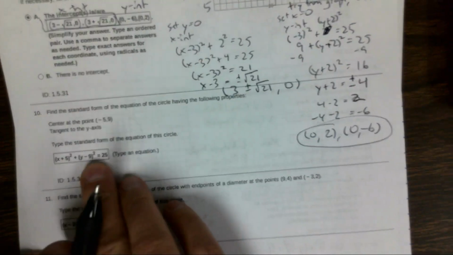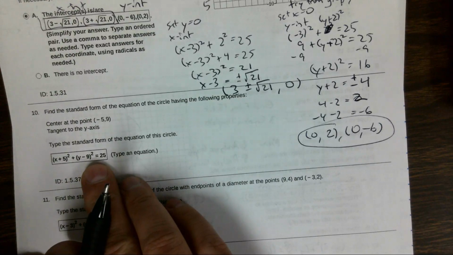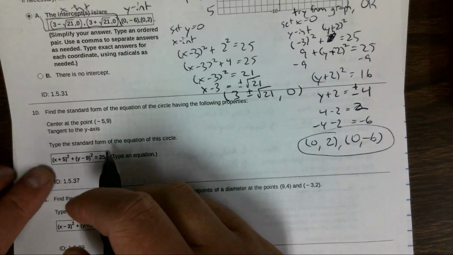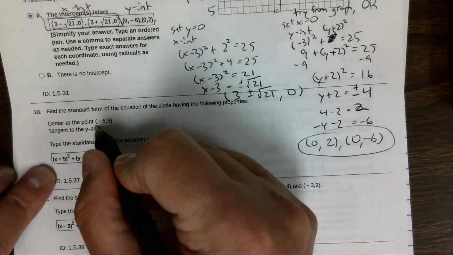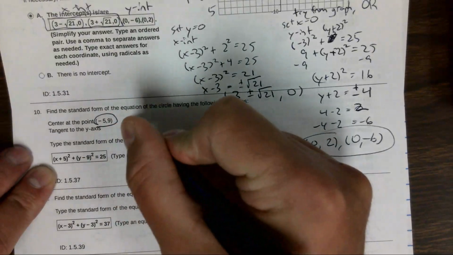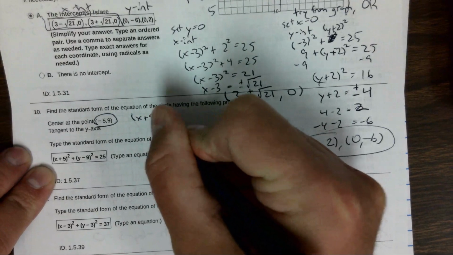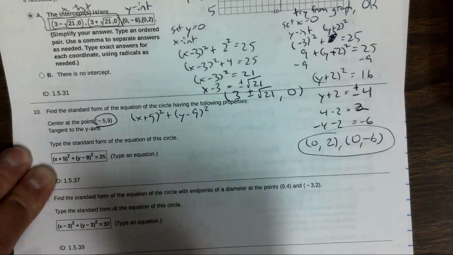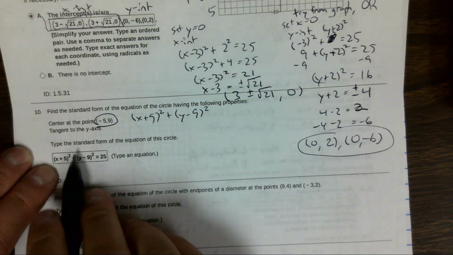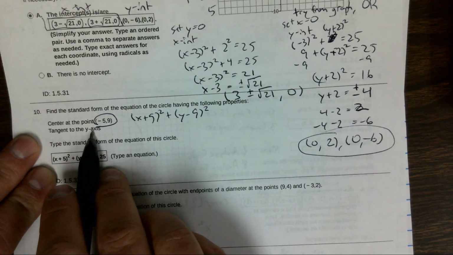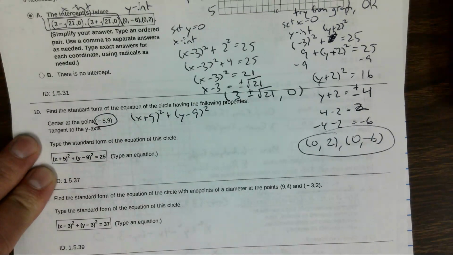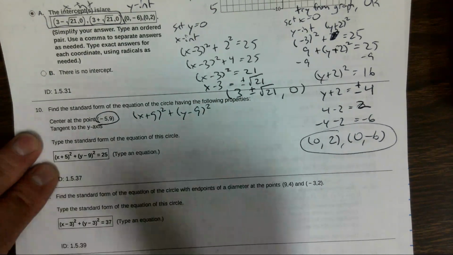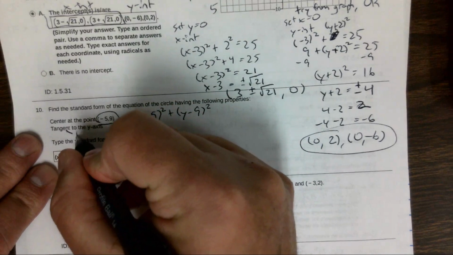Now, for this one, the easy part is based on the center. Now, on the tangent part, so first let's talk about what tangent means. Tangent means touches one point.